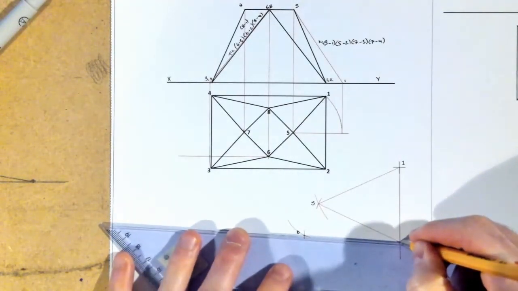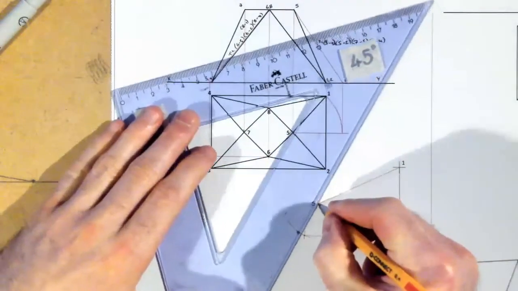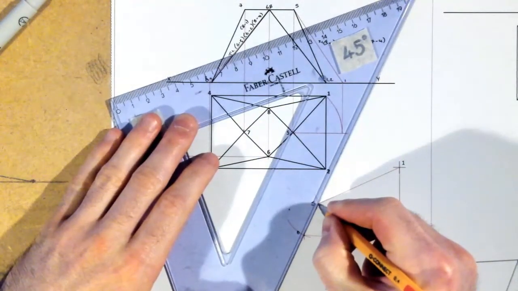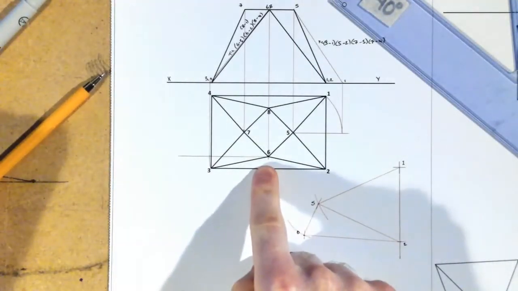And what we're going to do is continue on in that sequence until we get all the way back to the start. Very simple. So far I've done this one. Now we're going to do this big one here.